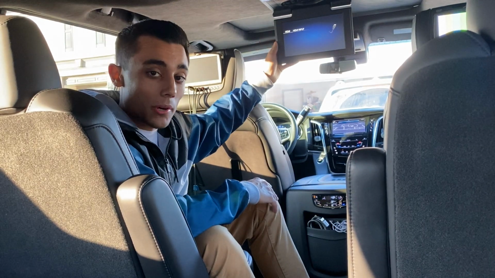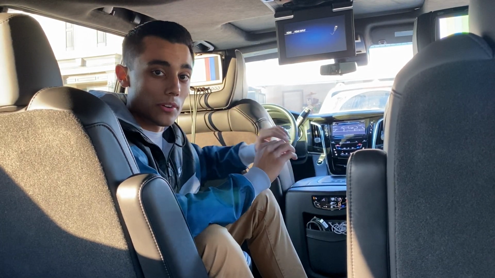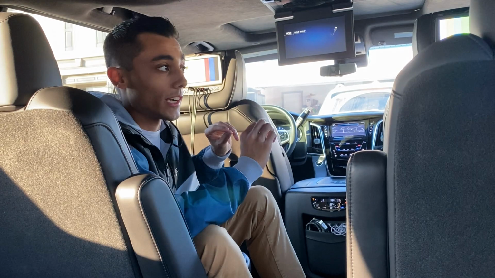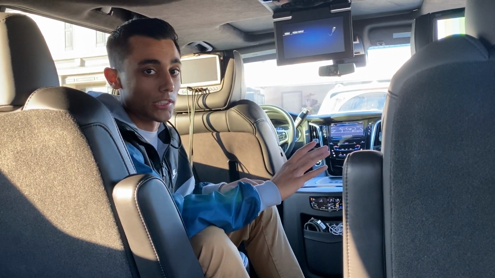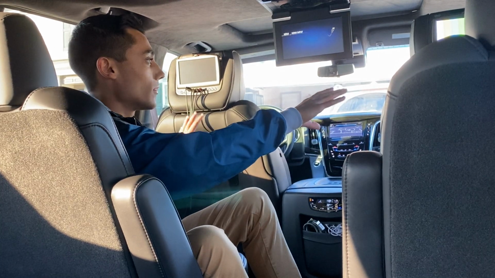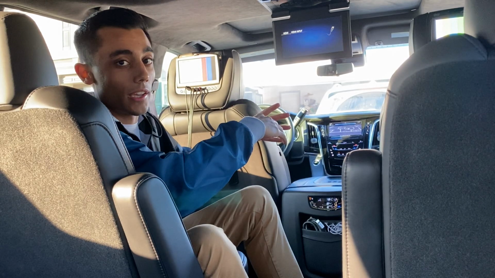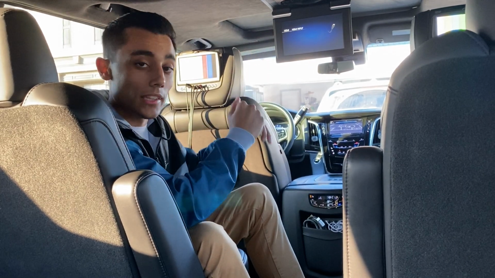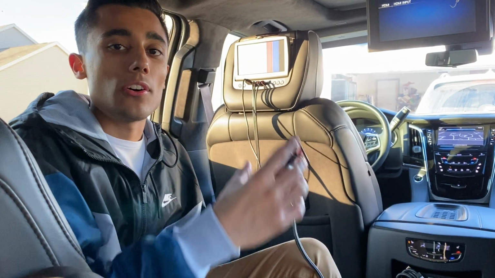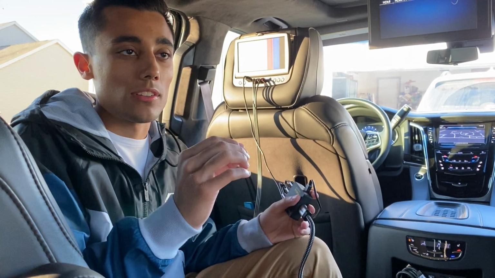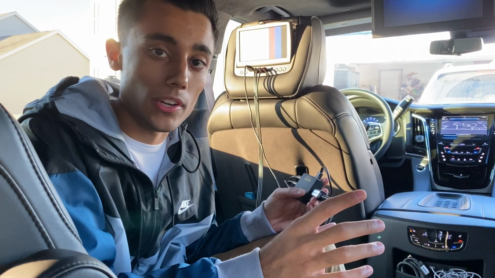All the ceiling monitors and the main navigation screen are already synced and linked up together from the factory, and there's actually no way to unsync them without doing any modifications. And these 2 headrest monitors are completely independent and separate, but there is a way to sync them up together with the ceiling monitors without doing any modifications. But before I show you how to sync all the TV monitors together, I think it would be very important that I show you guys how I have all these TV monitors set up right now.